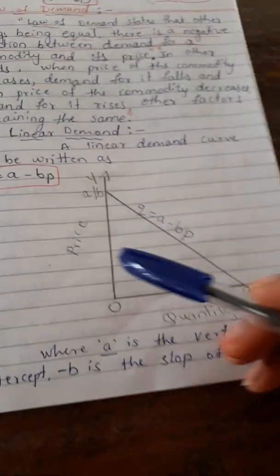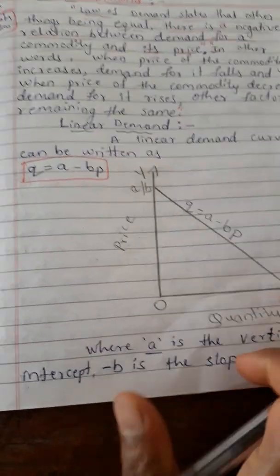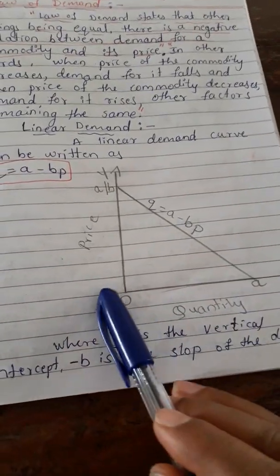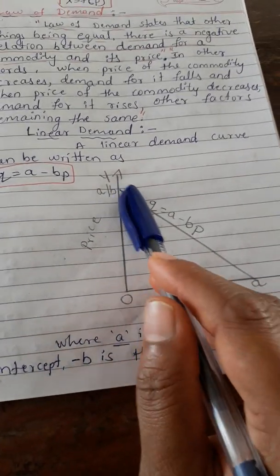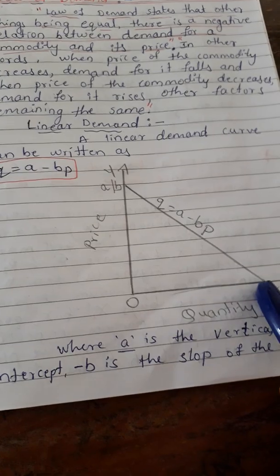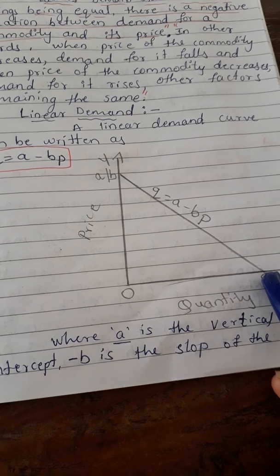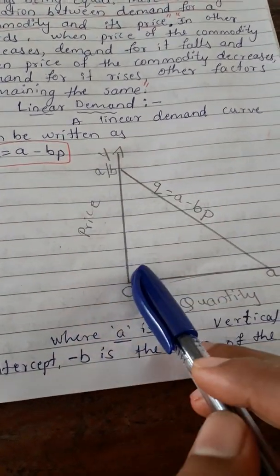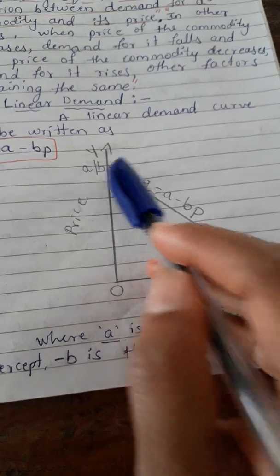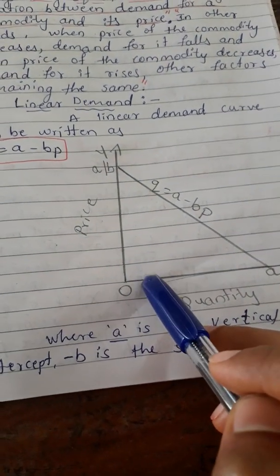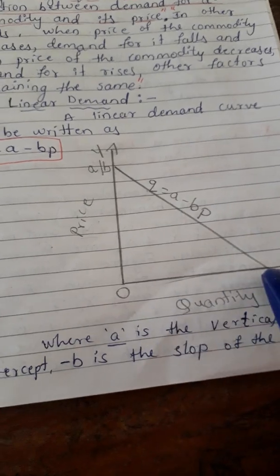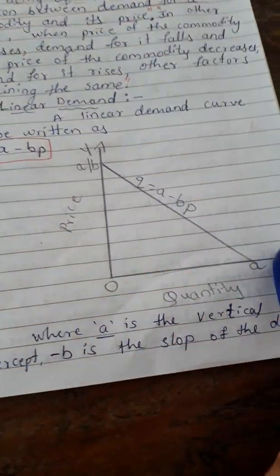For example, here this is the vertical axis and this one is the horizontal line. From here to here we can see when the price is, for example, at A, the more bananas are purchased in the market, and at B the prices are higher. Higher prices mean less quantity, and lower prices mean higher quantity here. This is the equation, and this one is the linear demand curve here.